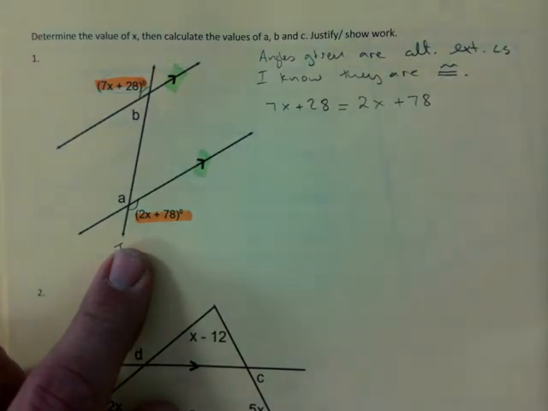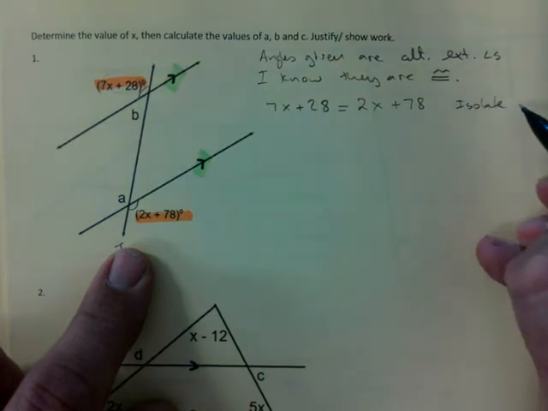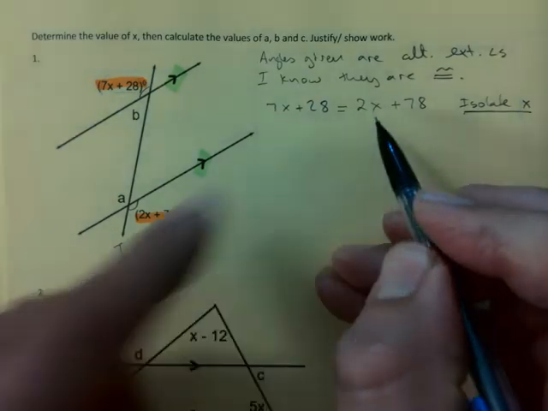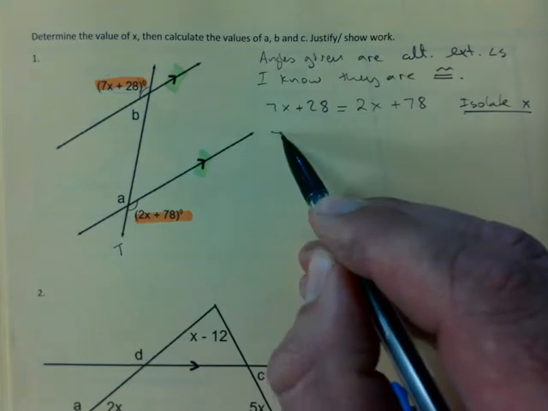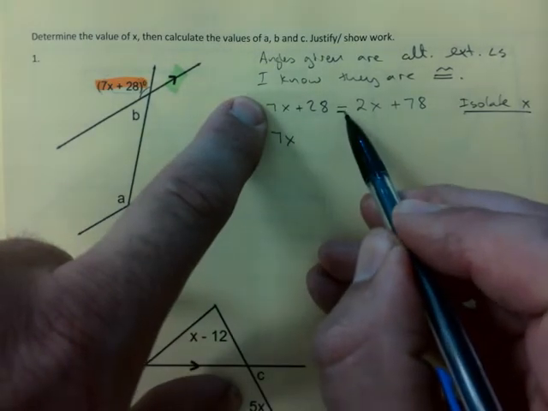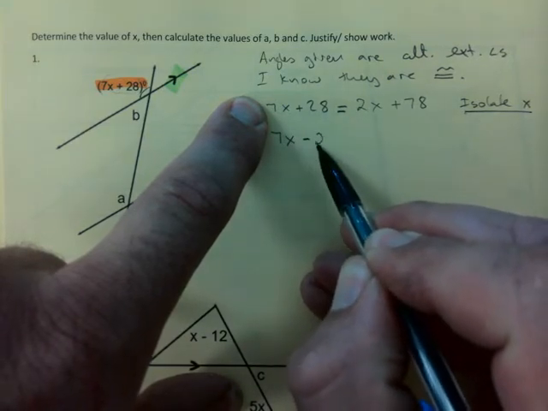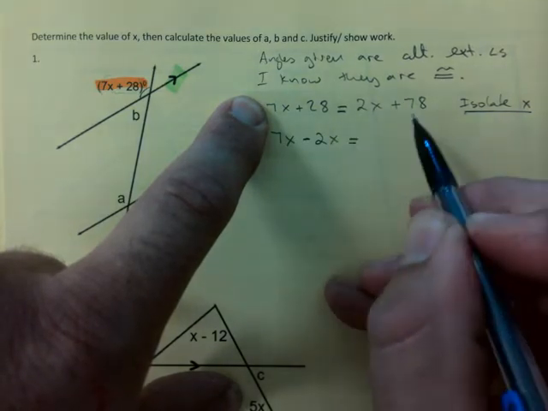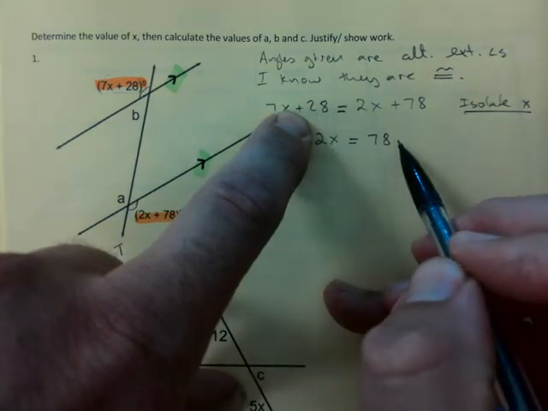This is solving for x, a classic isolating for the variable. So isolate x, whatever variable is there. Isolate x, y, z, you name it. I always teach it like this: 7x is already on the left side of the equal sign, so the 2x comes over, subtracting. You're basically subtracting 2x from both sides. The 78 is already on the other side. The 28 here comes over, subtracting.